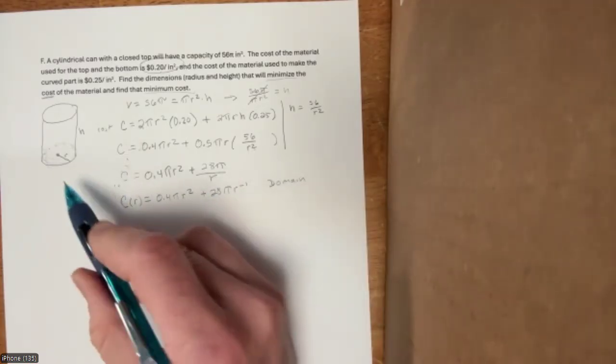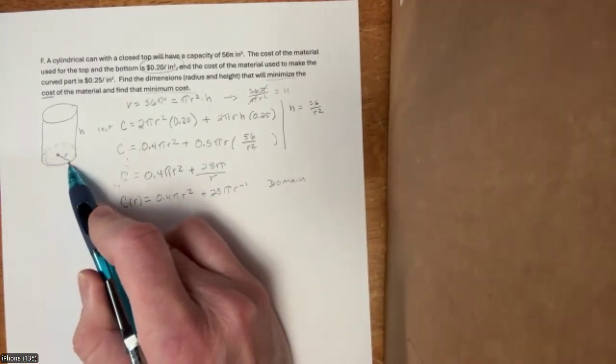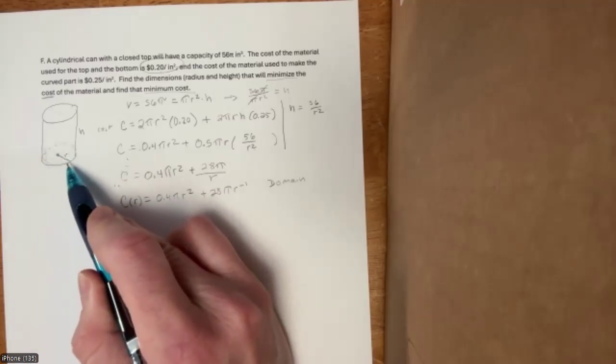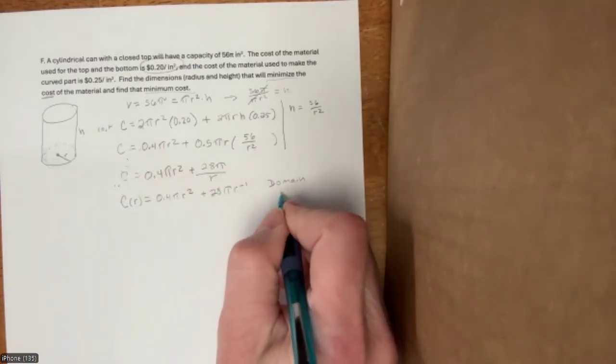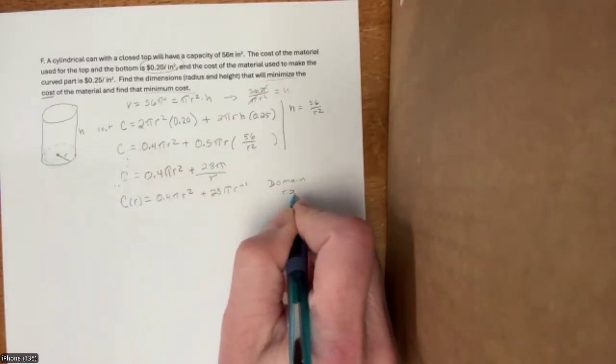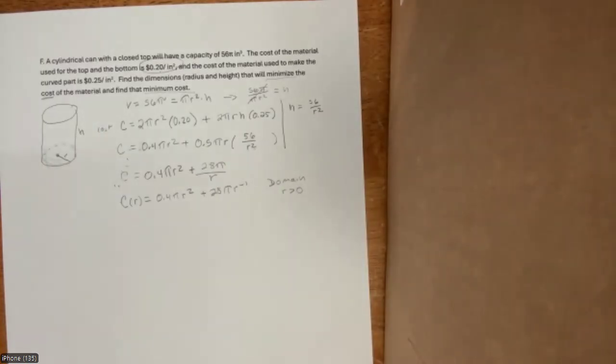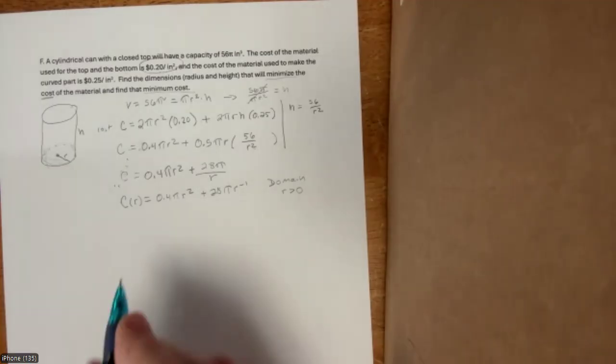So the radius obviously has to be bigger than 0 or we don't get a circle down here. And the height could be really tiny, making the radius really big. So that's all we know about it. So the radius has to be greater than but not equal to 0. So this is not a closed interval. We're going to have to check at the end and find out if we really found a minimum.